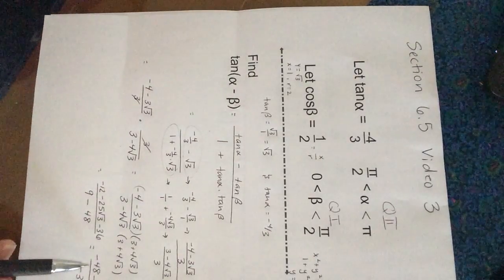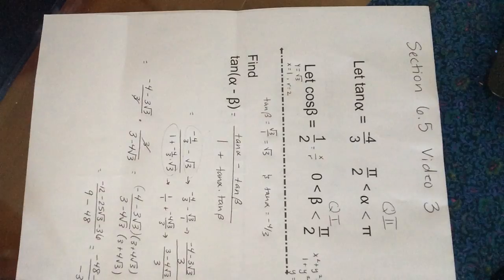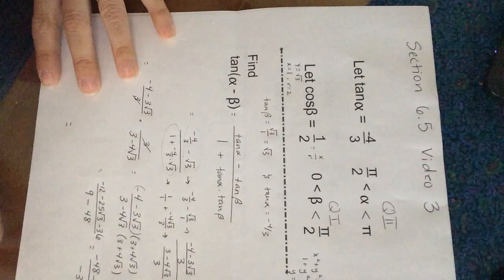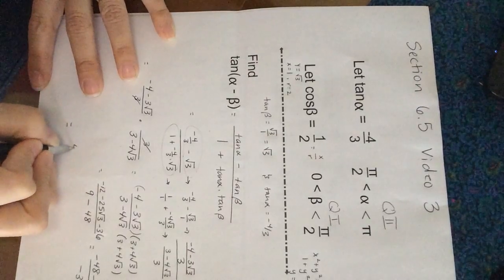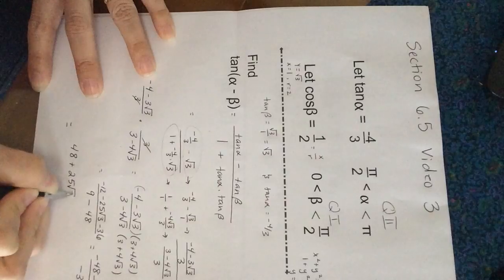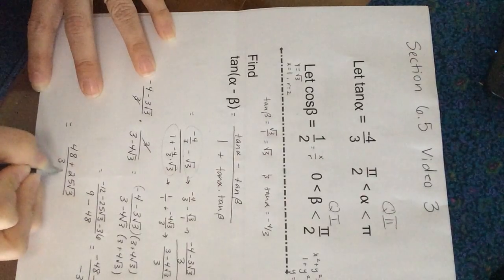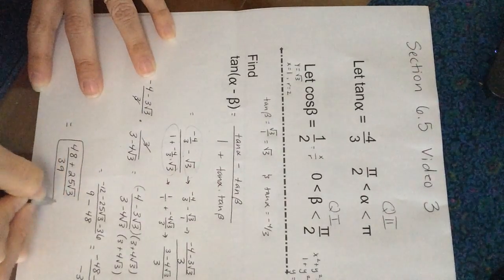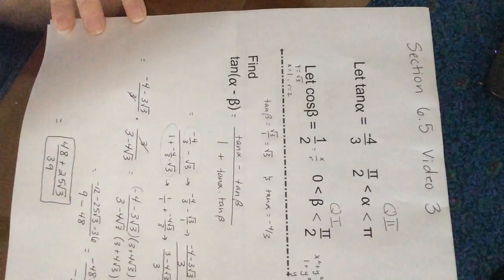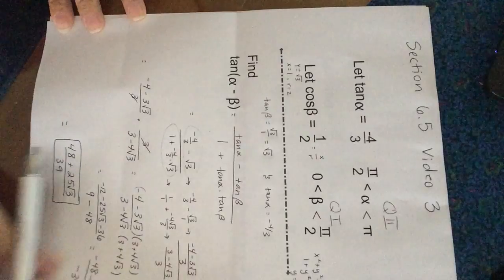Now you can't take anything out of 48, 25, and 39, but you should notice that there's a negative everywhere. So let's just divide everything by negative 1. That brings us to 48 plus 25 square root of 3 over 39. And that lovely answer is as far as we can go. A little sticky.